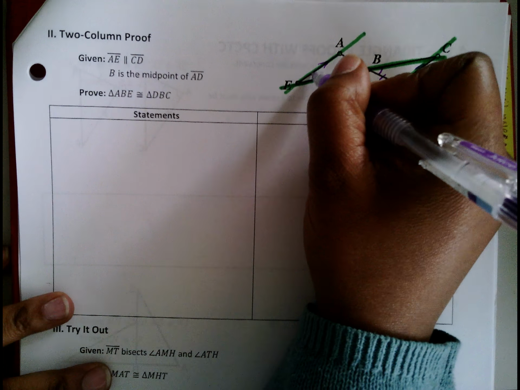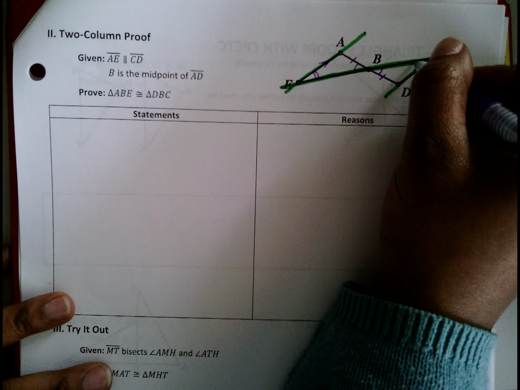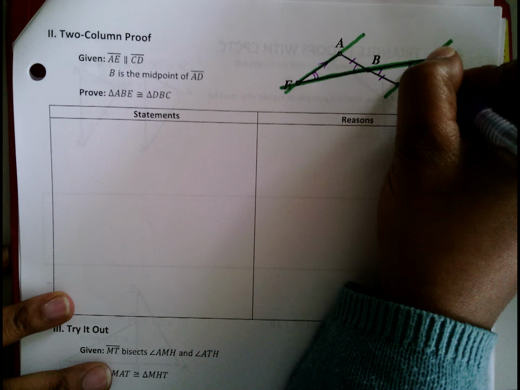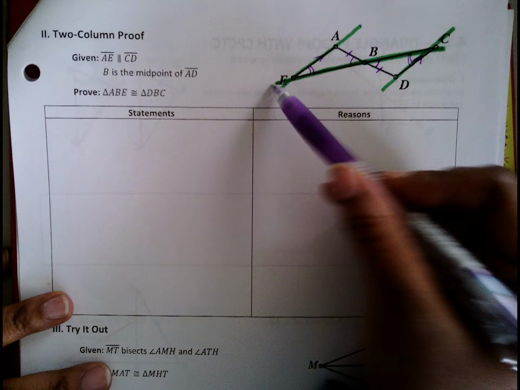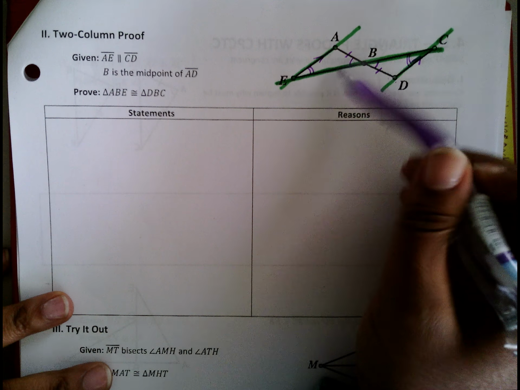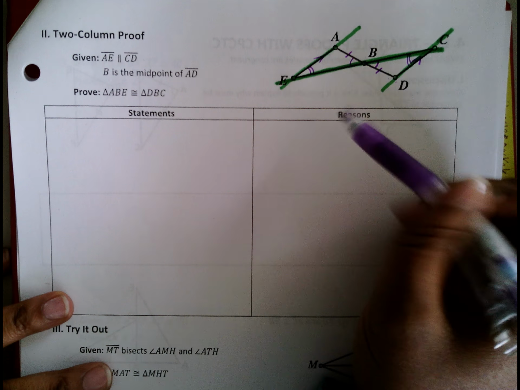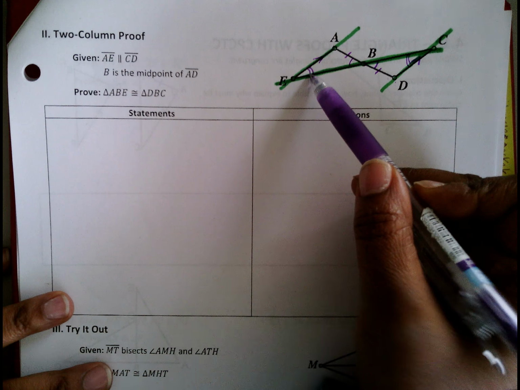If that's the case, we have a pair of alternate interior angles, because this is our transversal, this is the inside of the two parallel lines, and we have one angle to the right of the transversal, the other to the left.